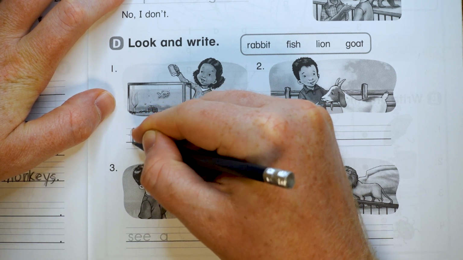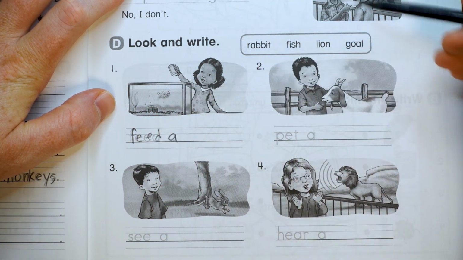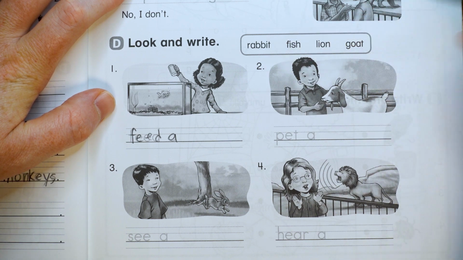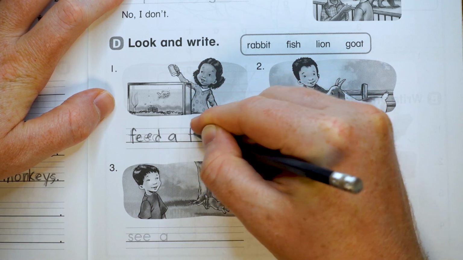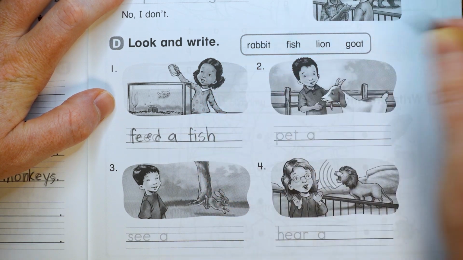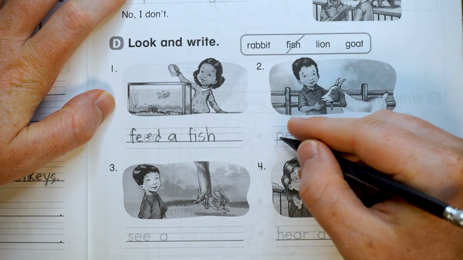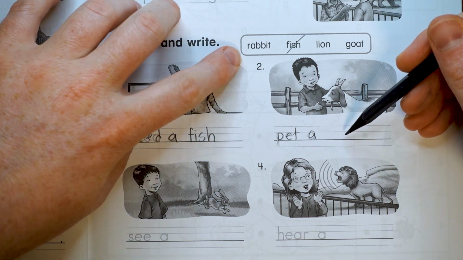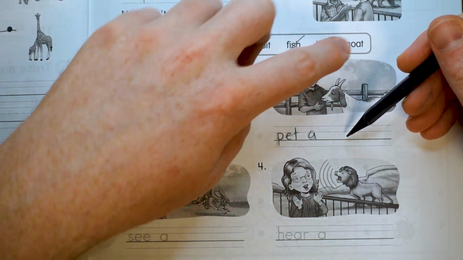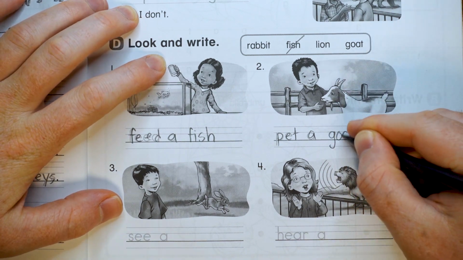First, feed. Feed a, what is she feeding? Feed a rabbit, feed a fish, feed a lion, feed a goat. Feed a fish. She's giving the fish food. Feed a fish. Number 2, pet a. Pet a rabbit, pet a lion, pet a goat. Great, pet a goat. Pet a goat.